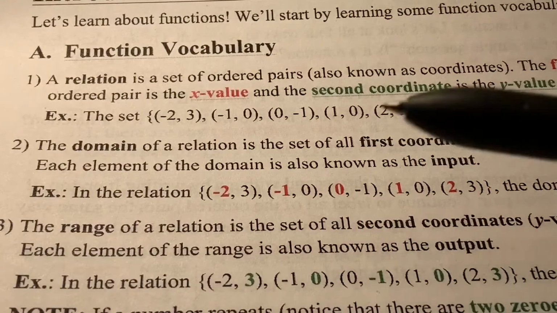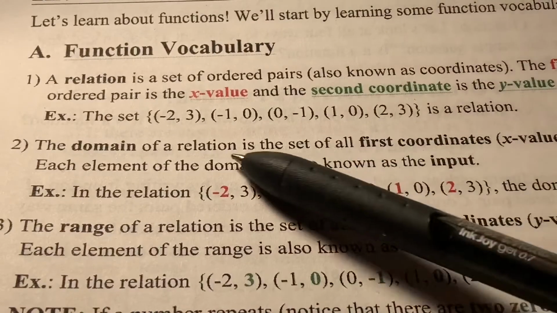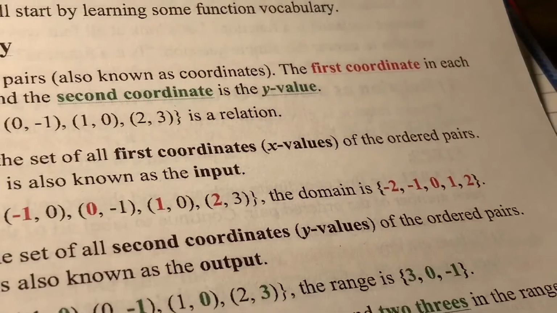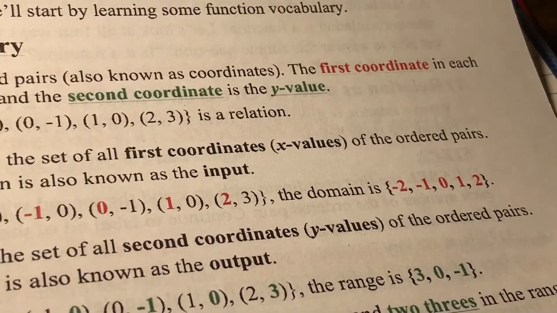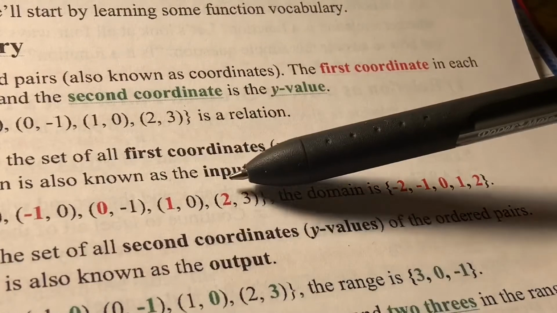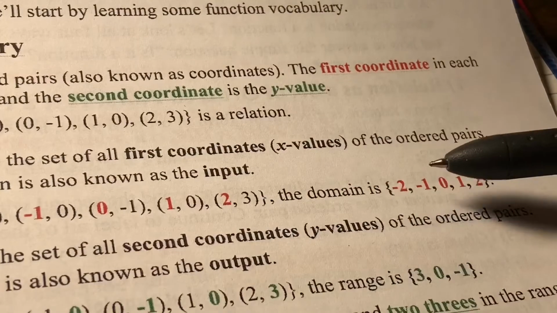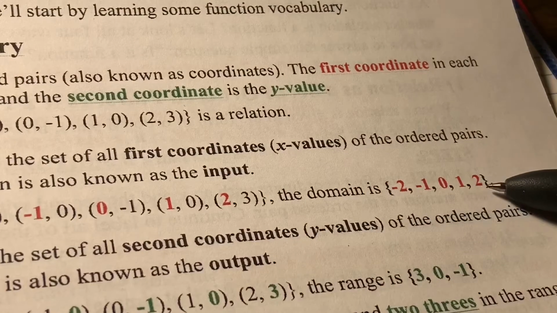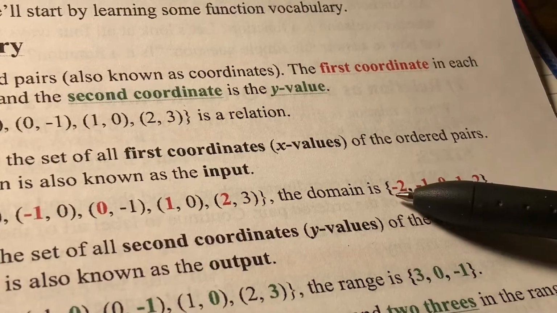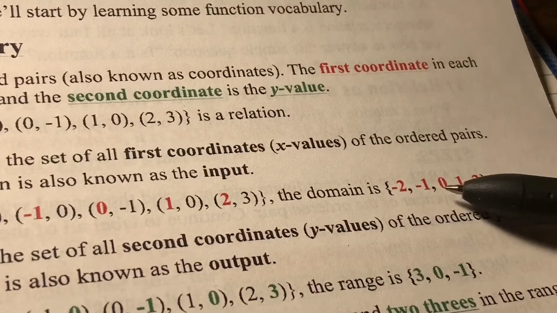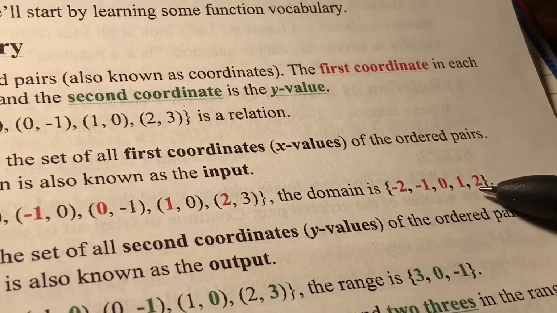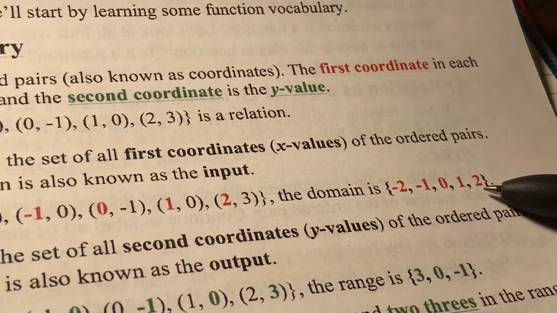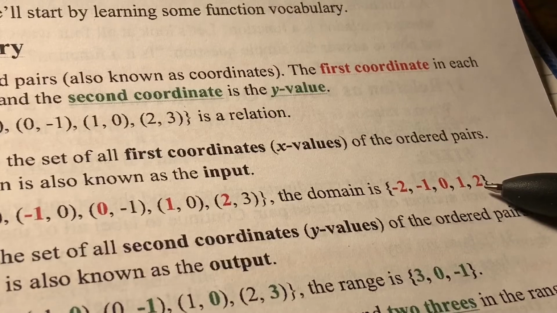And as it says here, in this relation, the domain is, and look what I did, I took only the first value of each ordered pair and I put them in its own set of braces, okay? Because I told you, braces are used to list a set. So now we're not listing a set of ordered pairs. Now we're listing the domain, the elements of the domain.